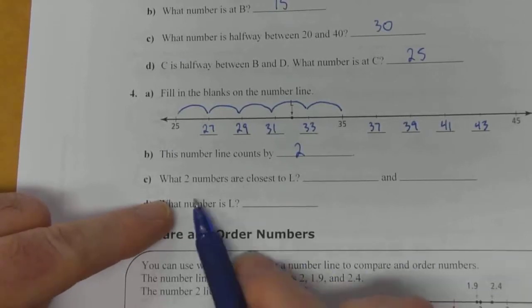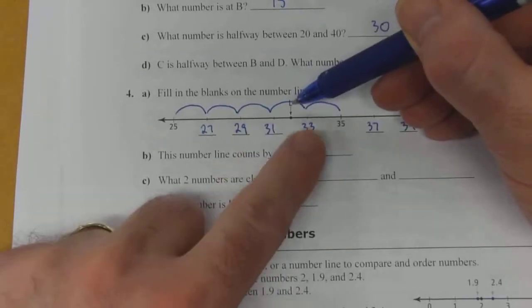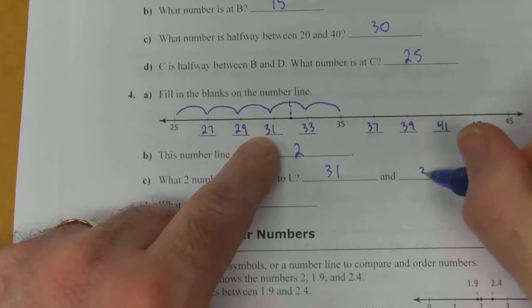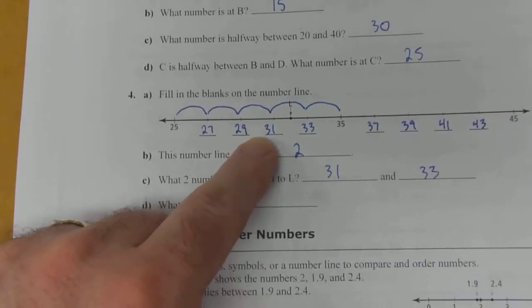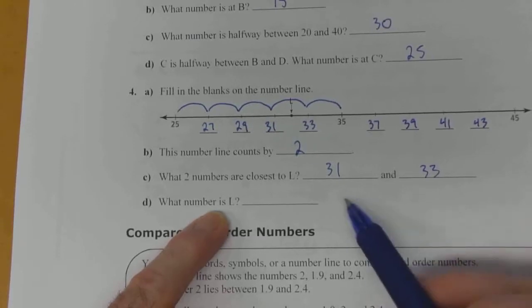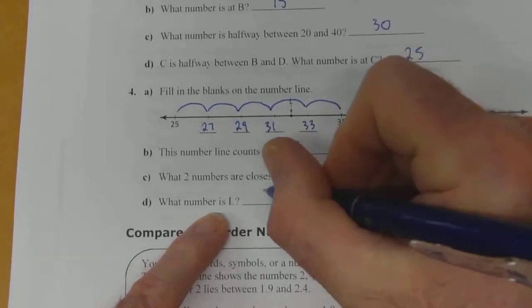The next question is, what two numbers are closest to L? Well, L is right here. On either side of that, I've got a 31 and a 33. So those are the closest numbers that are marked on the number line. What number is L? Well, it's going to be right in the middle between 31 and 33. And there's only one whole number that fits in the middle of that, and that's 32.